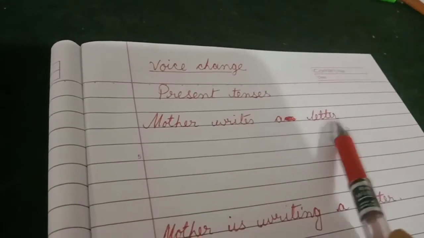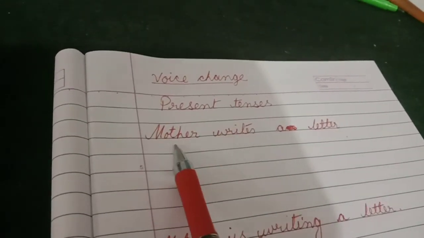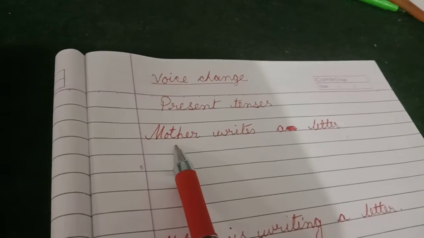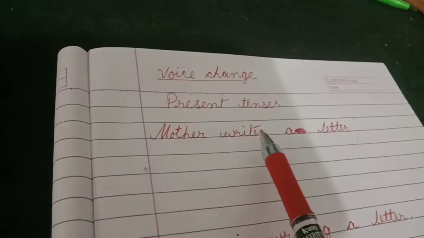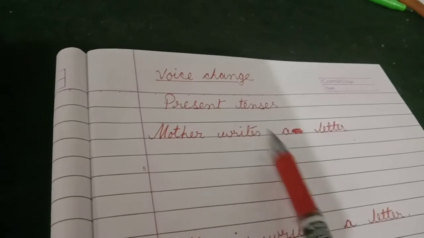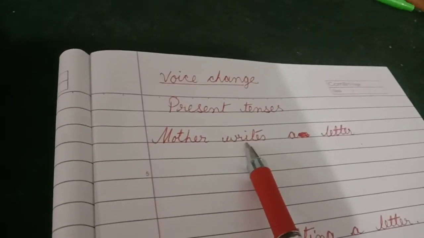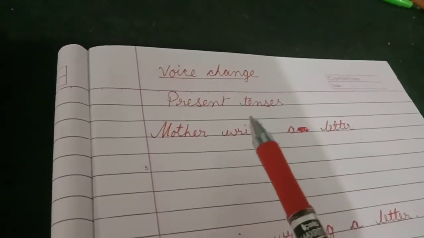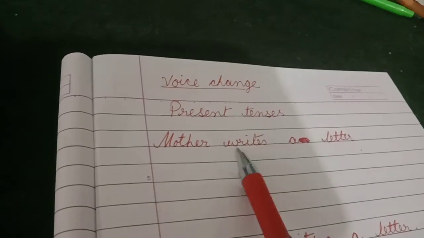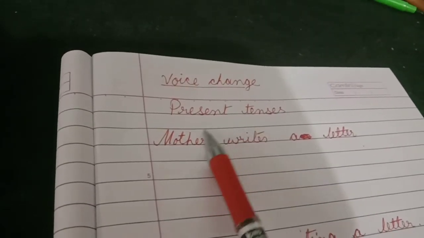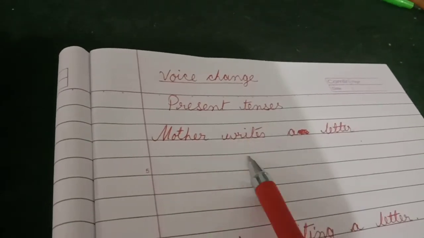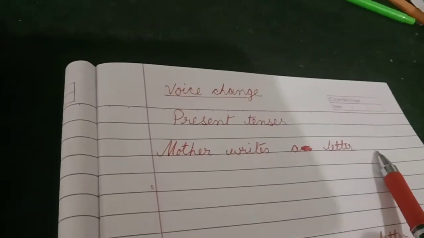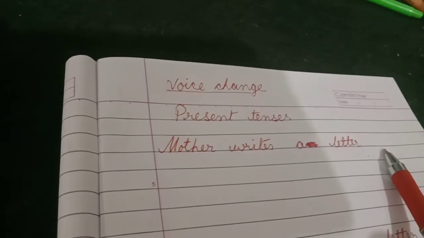Mother writes a letter. All right, so here the subject is focused. This is the first sign of being in active voice. Let's understand the verb. The verb writes is in its third person singular form, right? This verb indicates that the sentence is in the active voice.